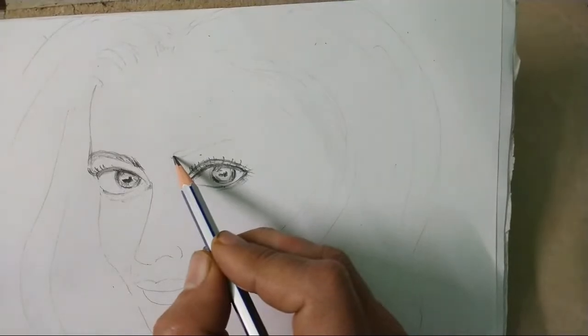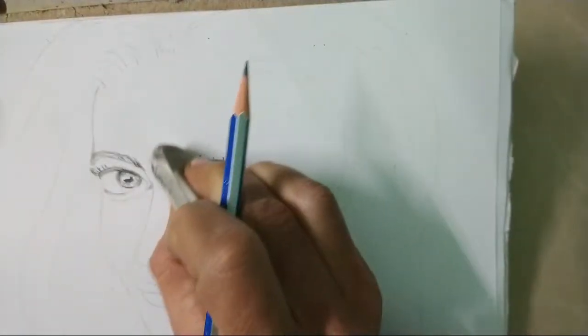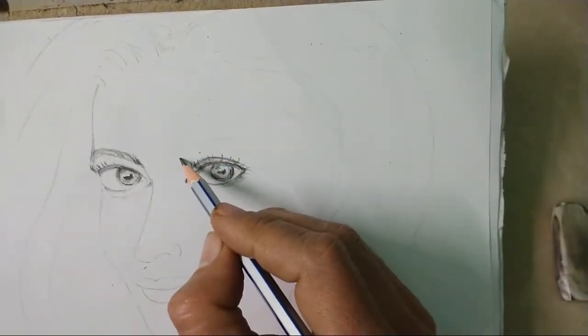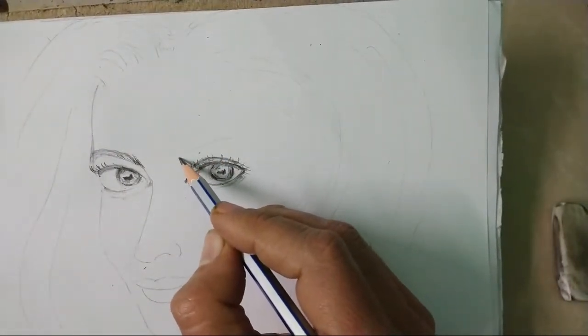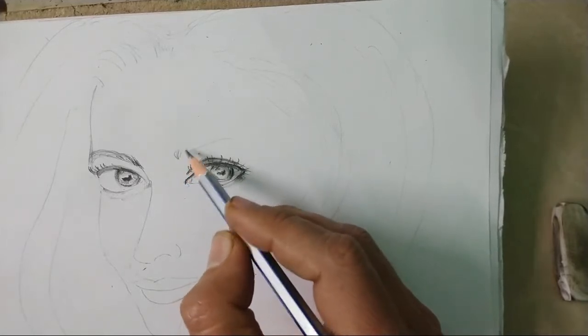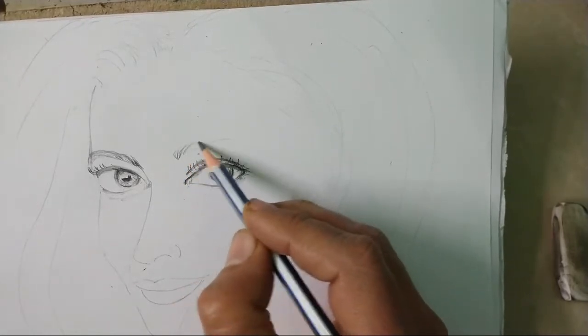Then from this side also, they will start from this corner and they will go up like this, and they will merge.